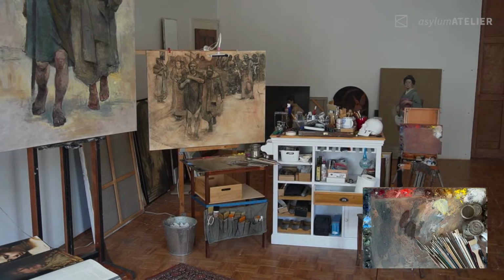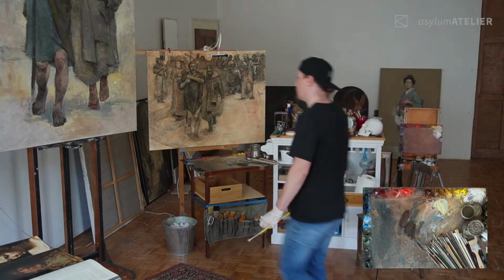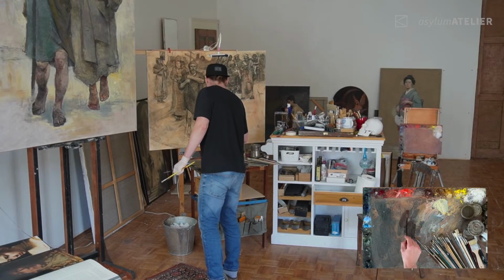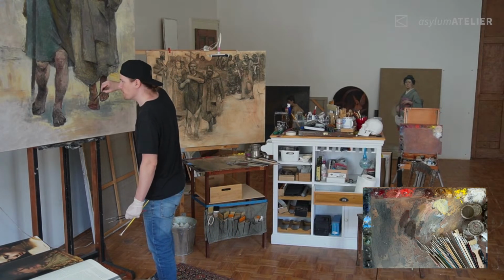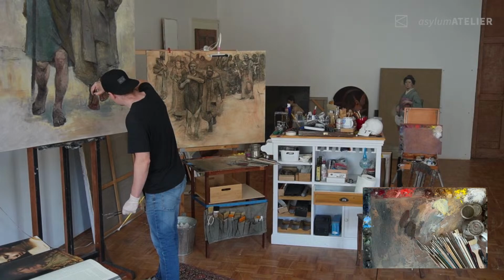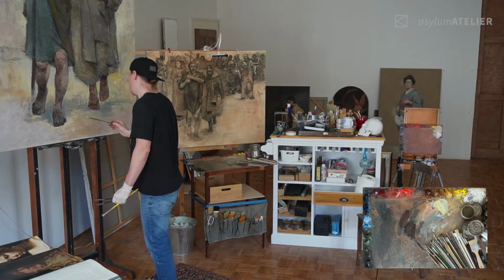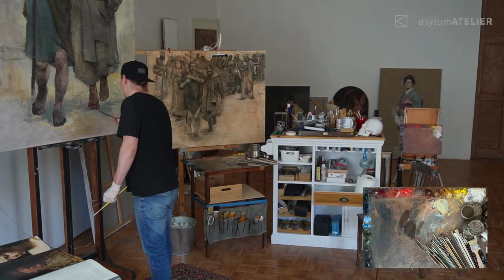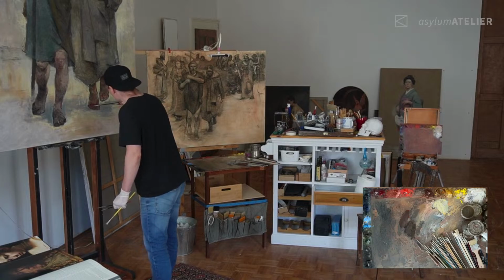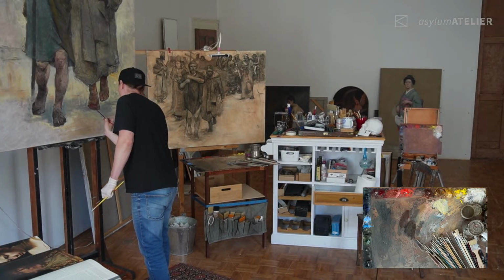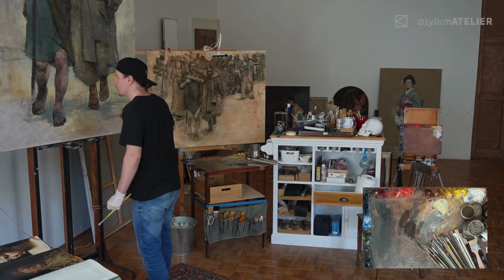So I put a little bit more detail on another foot. And again, it's not really much of a detail, it's just trying to figure out the placement for the fingers, or for toes, I'm sorry, for toes.